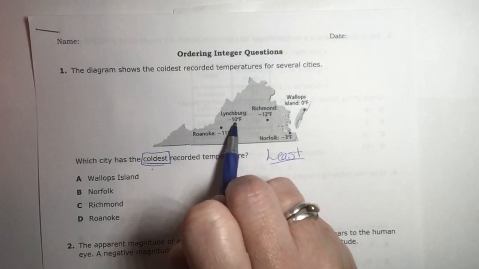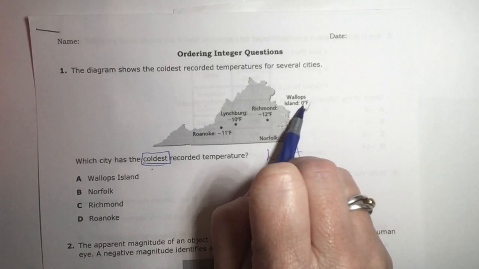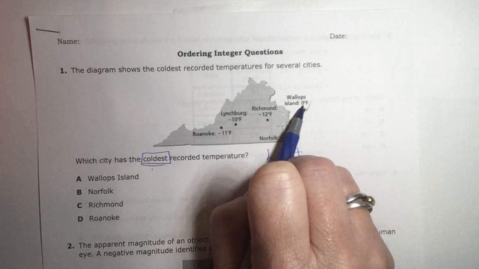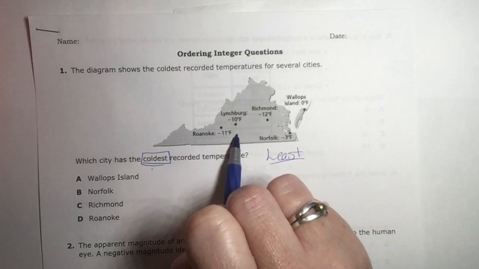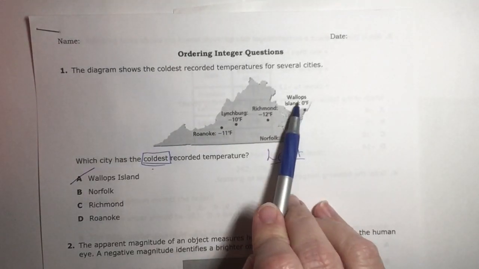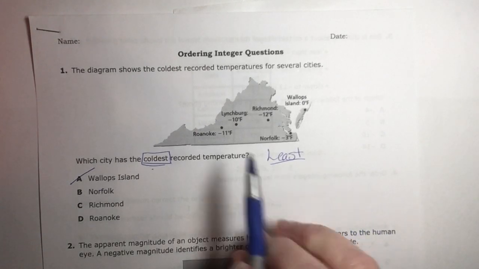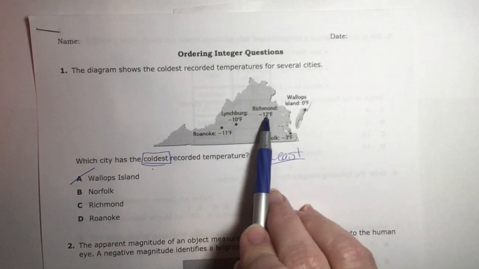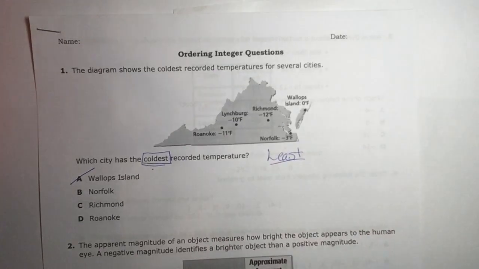And I notice that I have all negatives except for the 0. So is 0 the smallest or are negatives smaller? Yep, negatives are smaller. Okay, so it's not going to be the Wallops Island. So I've got -11, -10, -12, and -3.